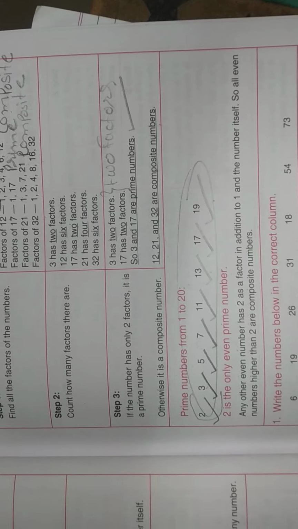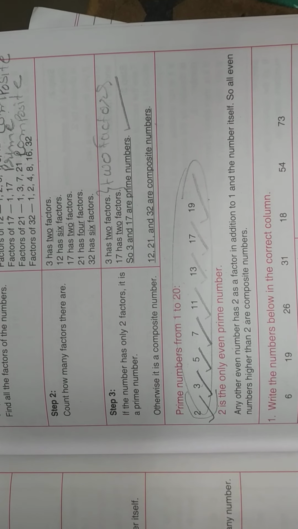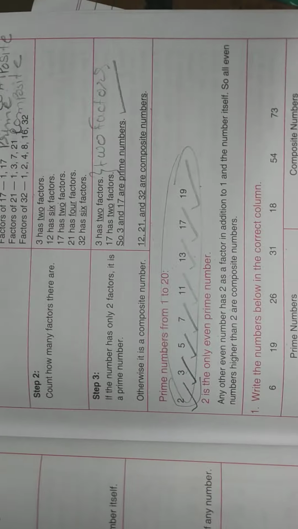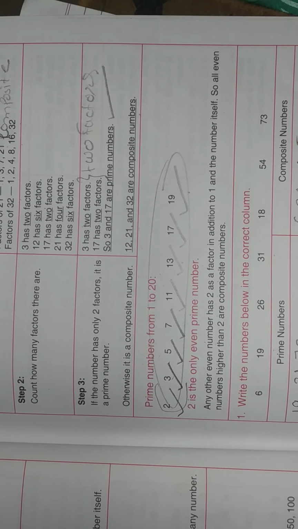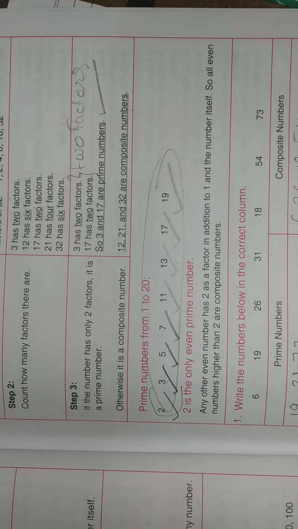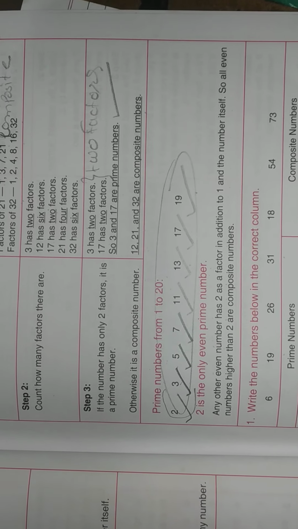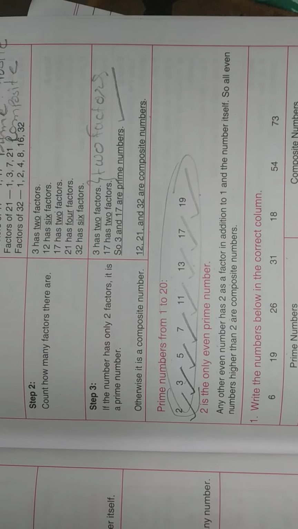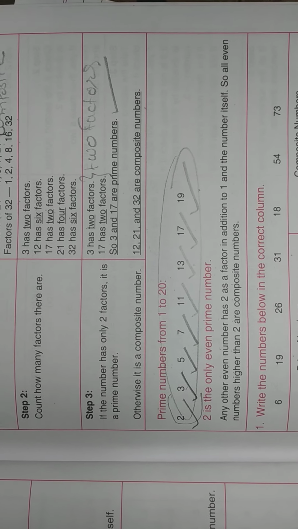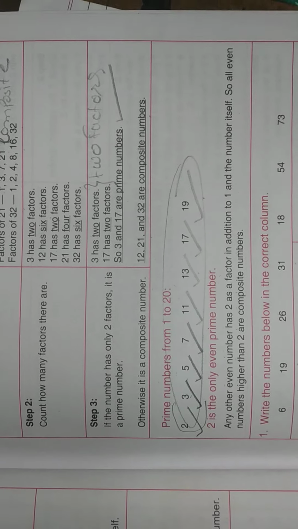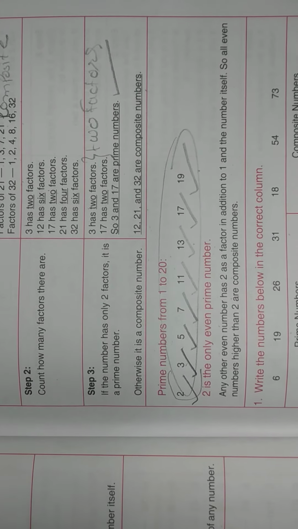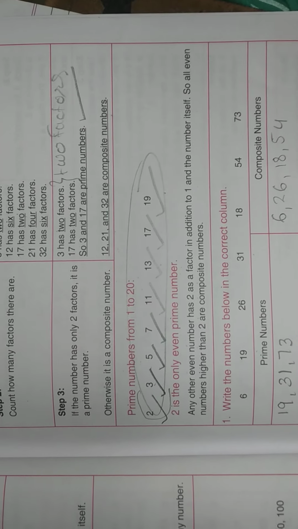I'll repeat again. If a number has only two factors, we say that it is a prime number. If a number has more than 2 factors, at that time we will say that it is a composite number. Got it? So now you all know about prime and composite numbers.